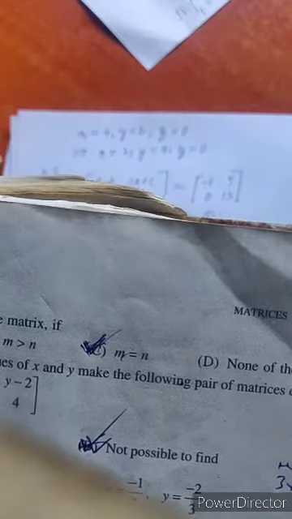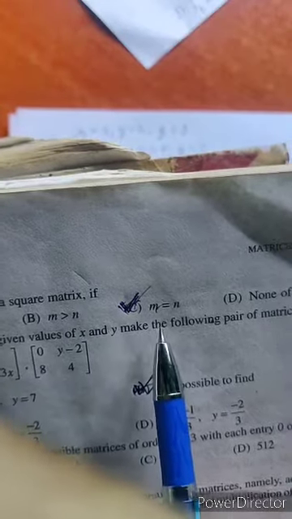By definition of a square matrix, a matrix is said to be a square matrix if the number of rows and the number of columns are equal. For this case, A is a matrix of order m by n, so the number of rows is m and the number of columns is n. For A to be a square matrix, the number of columns should be equal to the number of rows, and therefore m is equal to n is the correct option. Option C.